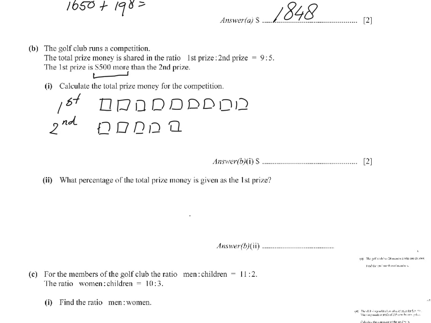Yeah, $500 more. So how many blocks does the first prize have more? 4 blocks. Yeah, so 4 of those units, 4 of those blocks equals $500. Okay, you can also just do 9 minus 5, but I just want to show you in a visual way where that 4 comes from. So that means that each block, each unit, yeah, represents $500 divided by 4, which is 125. Okay, so each block is $125.